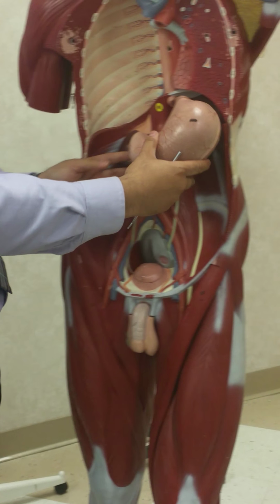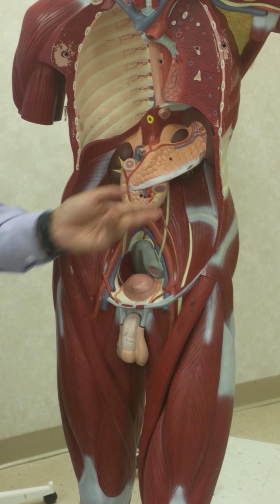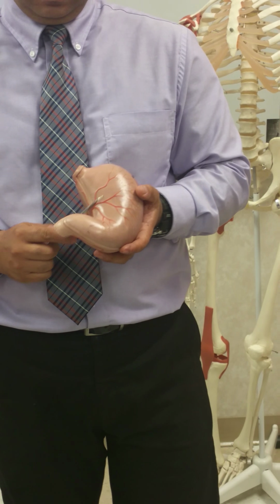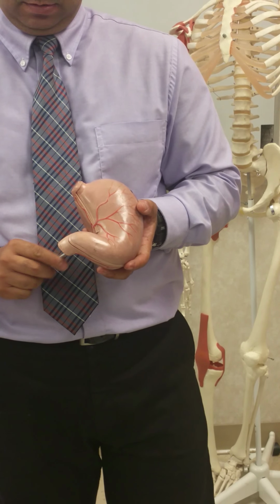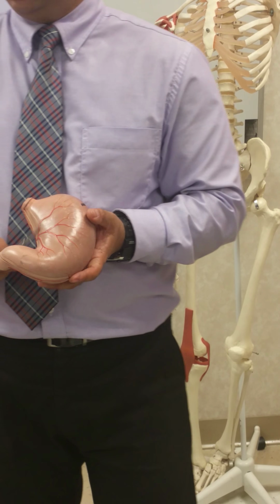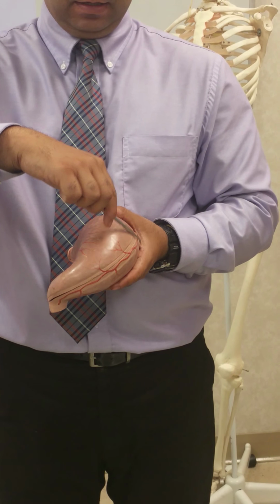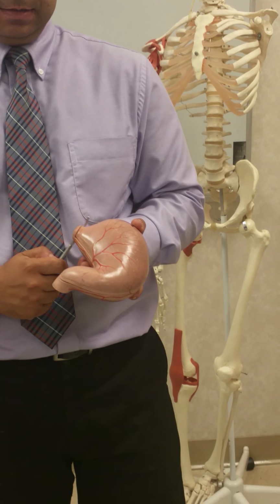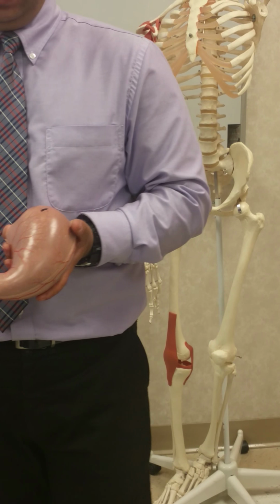Because we're going to continue with this, that's the duodenum. It has 2 surfaces. This is the lesser curvature, and this is the greater curvature. And then it has 4 regions.